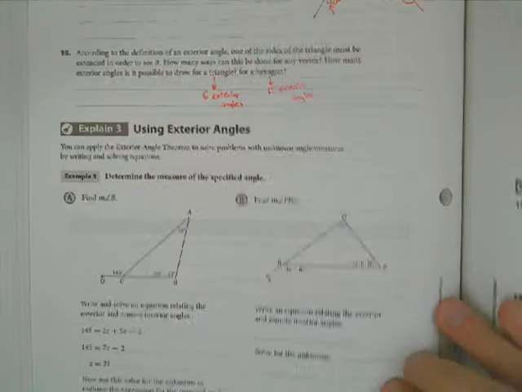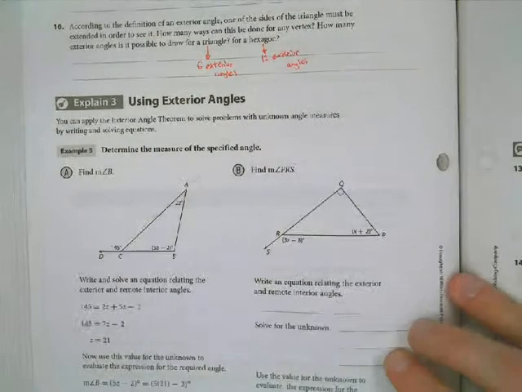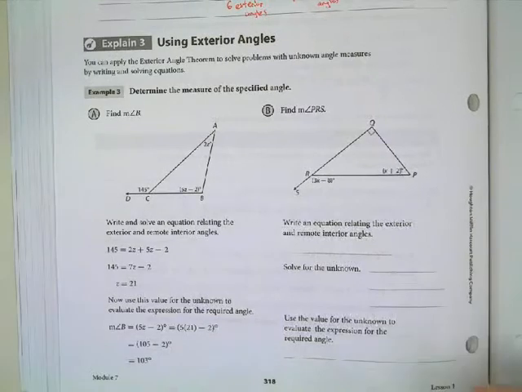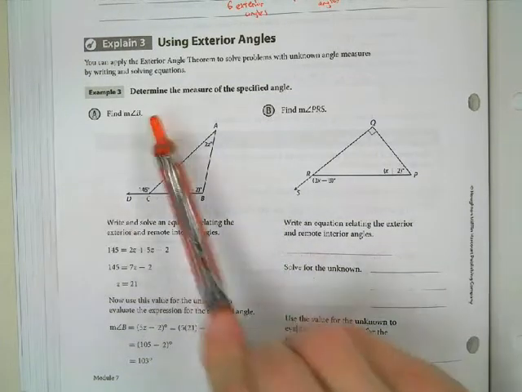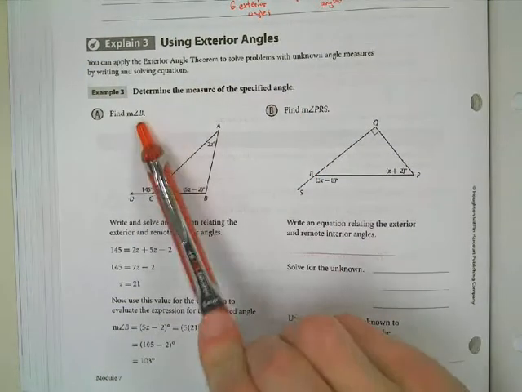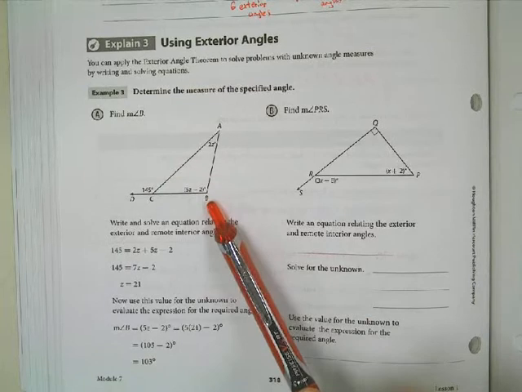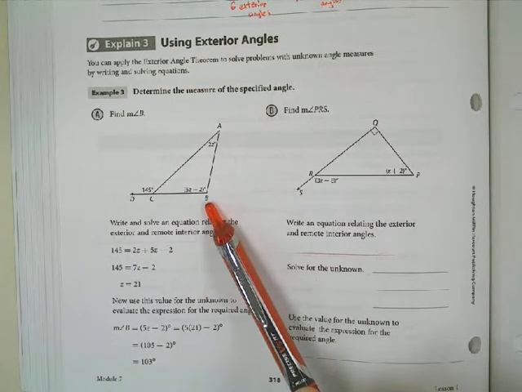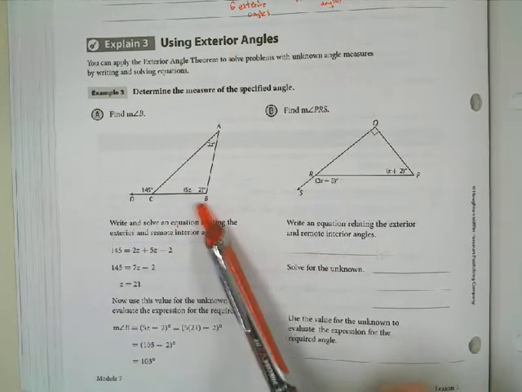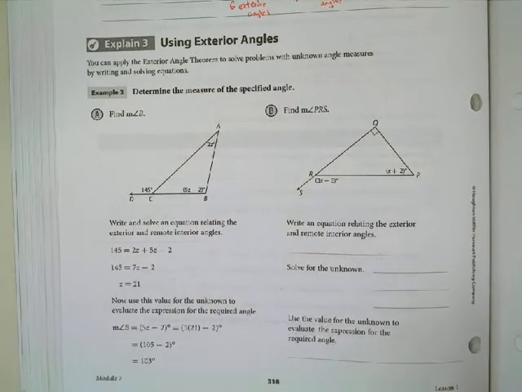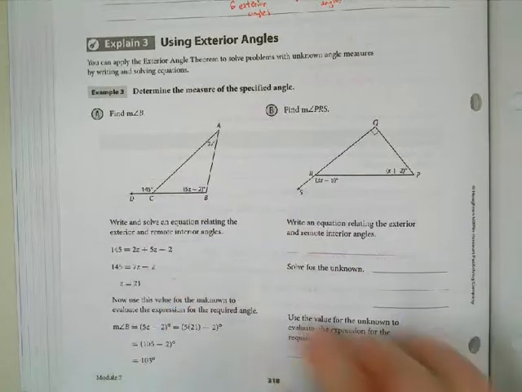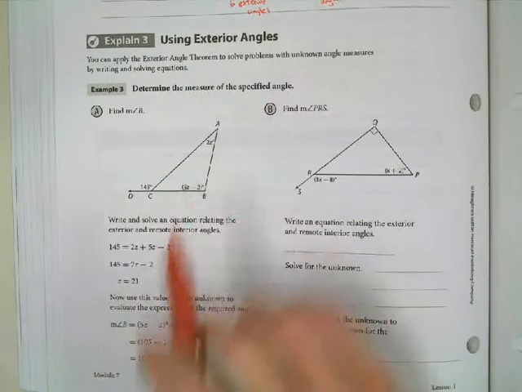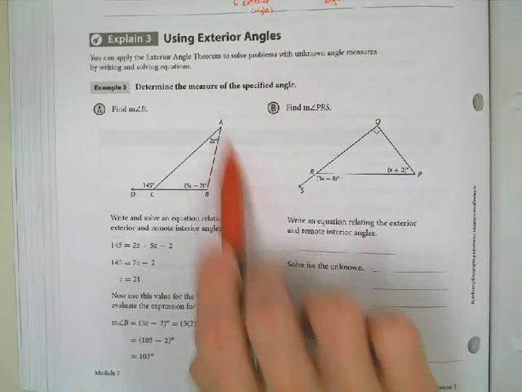Okay? All right, so let's see here. Mason, letter A. We want to determine the measure of the specified angle, so we want to find the measure of angle B. The problem is that we've got 5z minus 2 here, and we have no idea what z is yet. Granted, they show us right here it's going to be z equals 21. But how can we go about setting up this problem? Any ideas? How can we relate these things to write an equation and solve for z?